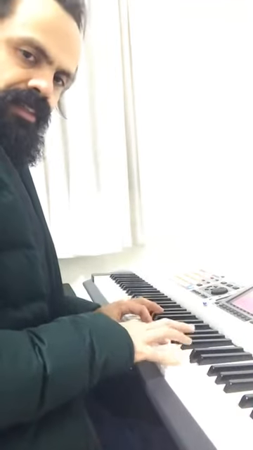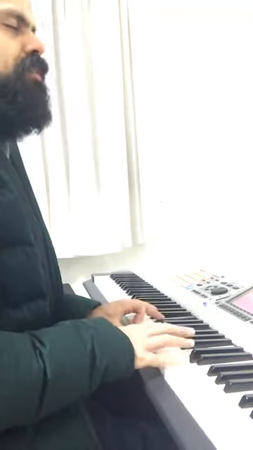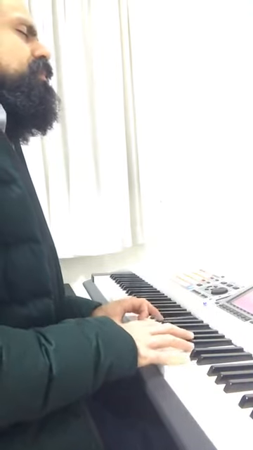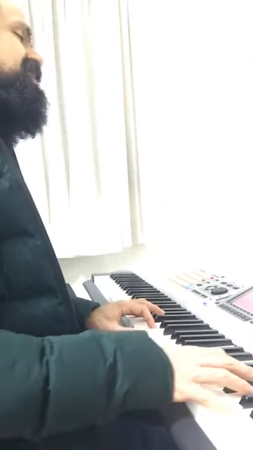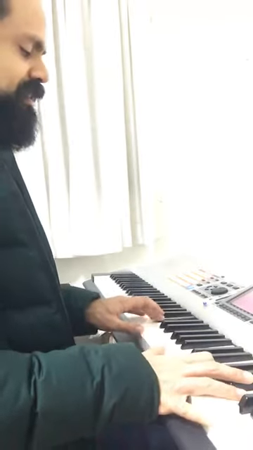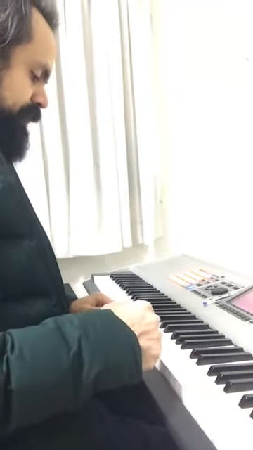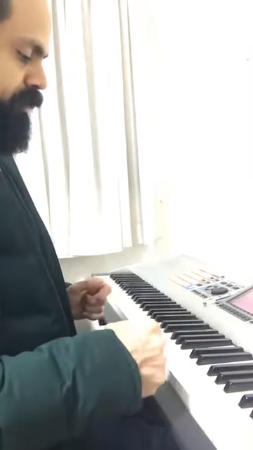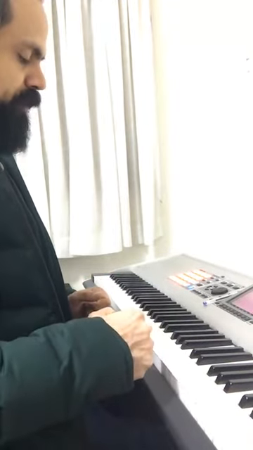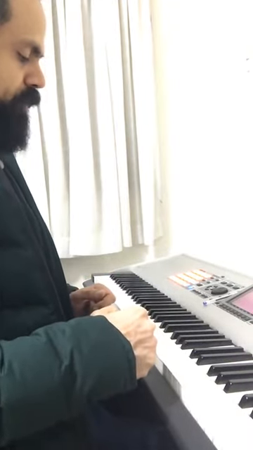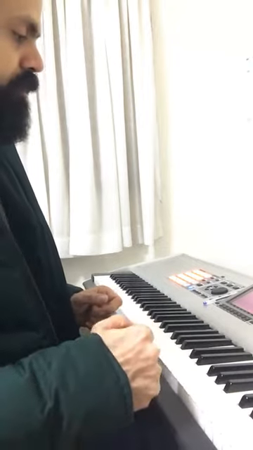So this commonly would sound like that, but in bossa nova you can use this. It sounds very good, this way of resolution, the fourth of the chord.